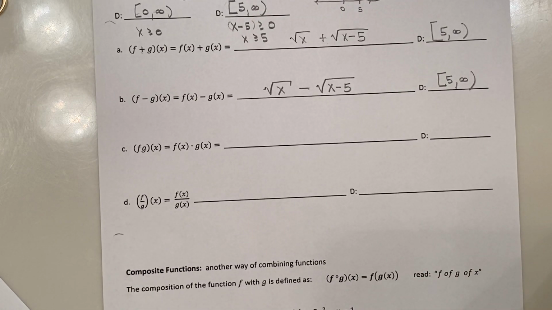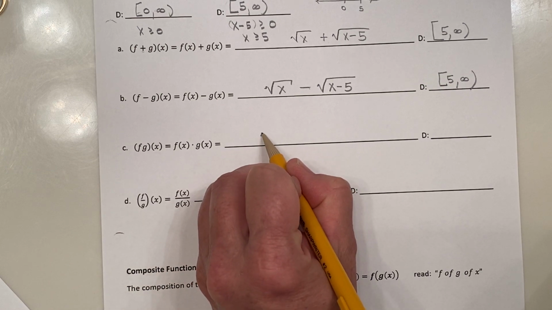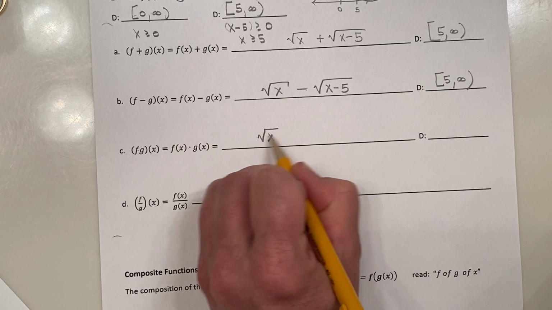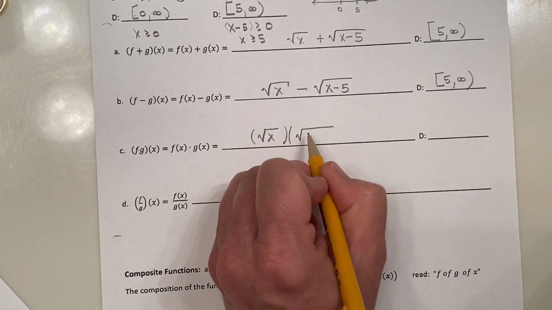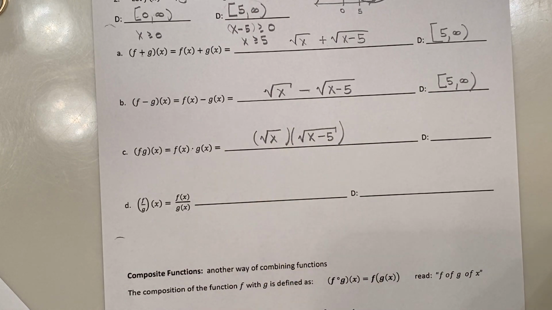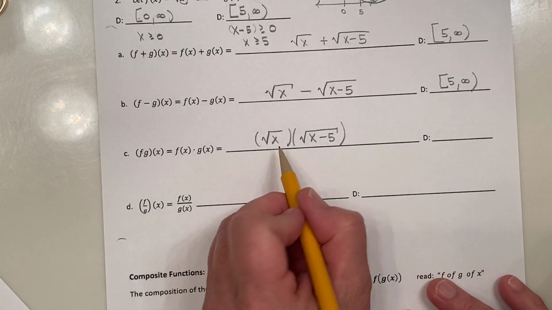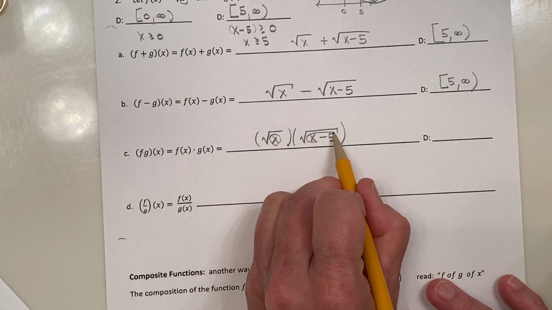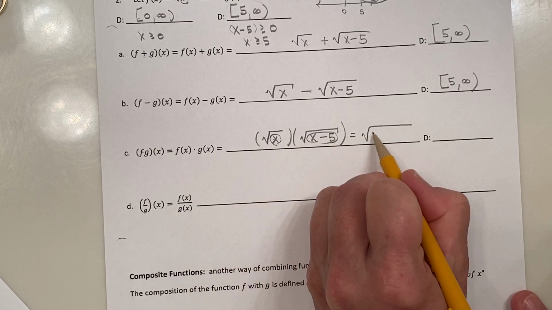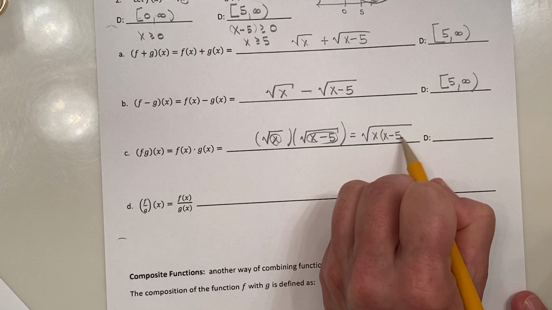Example C, we're asked to multiply f and g. All right, so I'm going to take square root of x and multiply it by, I might want to put that in parentheses, square root of x minus 5. So I'm multiplying. And you can leave the problem like that, but there's actually one more thing you could do with that. On this one, you're not adding or subtracting, you're multiplying. You are actually allowed to multiply x times x minus 5 and put that underneath one radical.